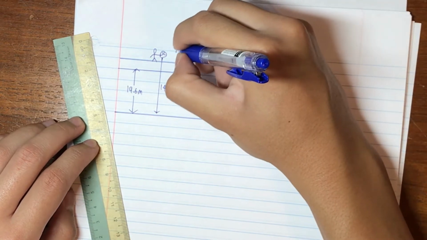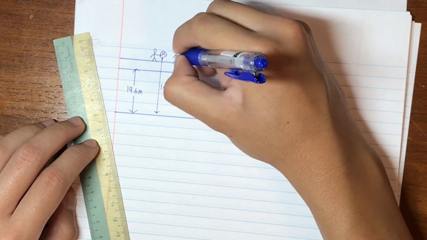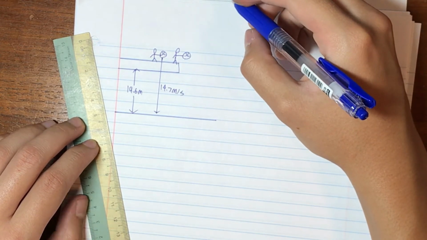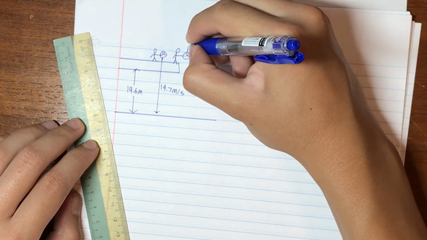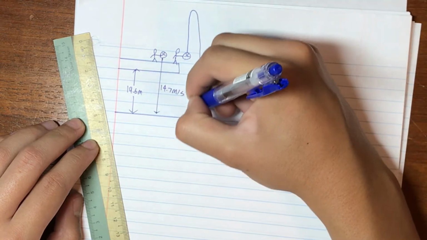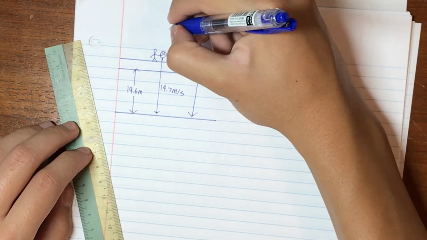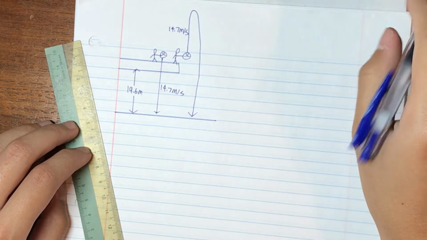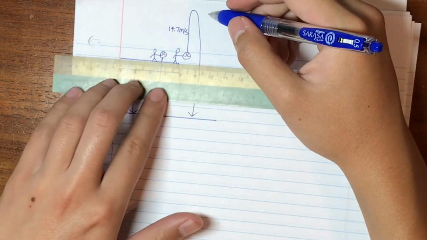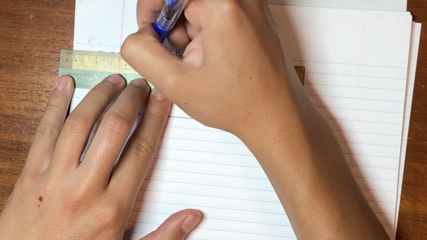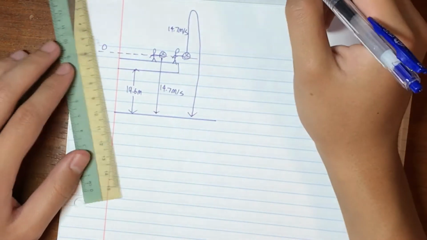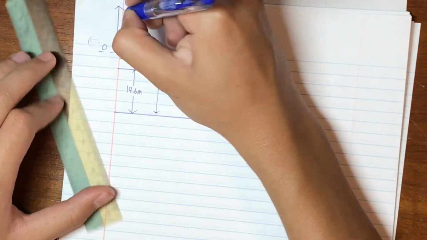My second student is going to be at the edge of the balcony. He's actually going to throw the ball up first, and then it's going to just miss the balcony and come back down. So that's going to look something like this. And it's going to be at the same speed as well, same velocity. So I'm going to make my 0 where the balls just leave the student's hand, and I'm going to make the positive direction upwards. That's positive.